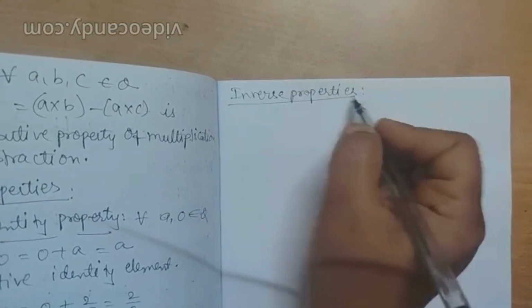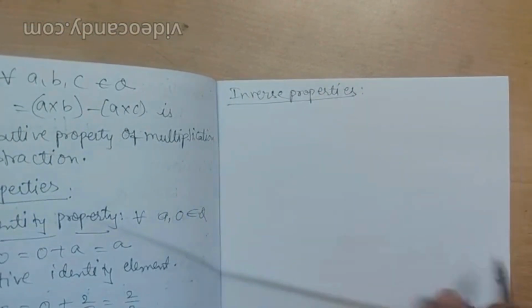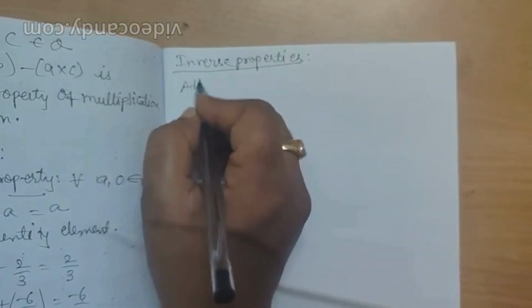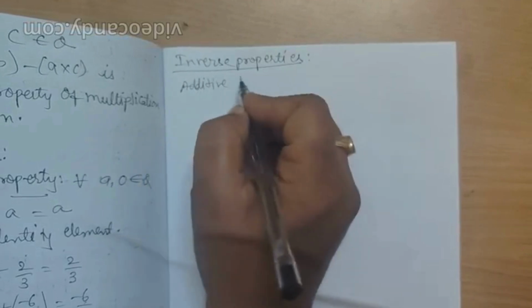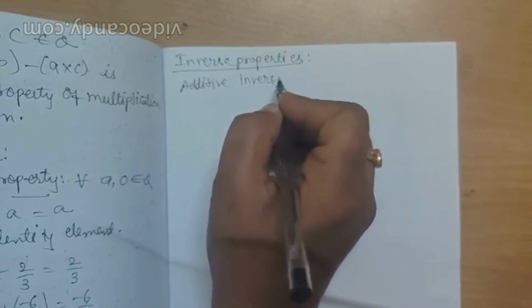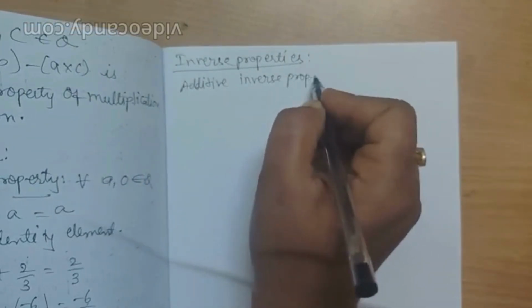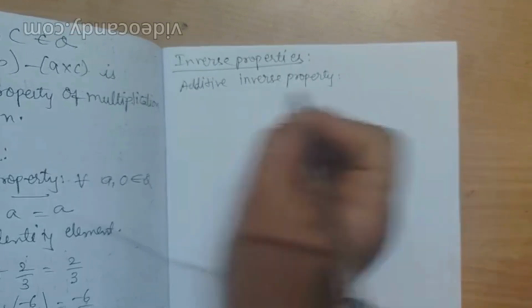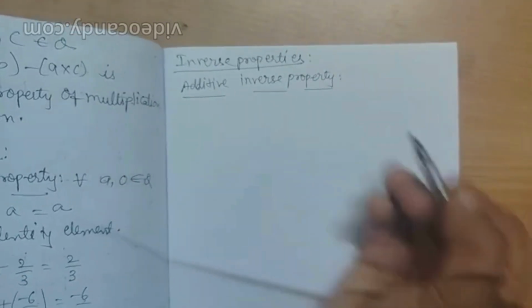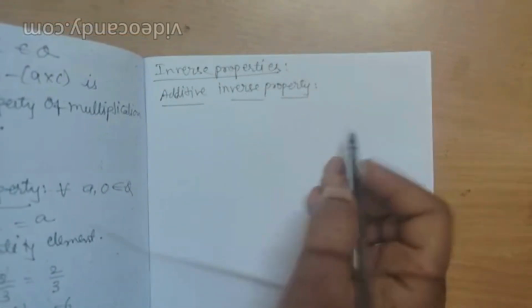In inverse properties, like identity properties, we have two types. Additive inverse property and multiplicative inverse property. Let us start with additive inverse property.